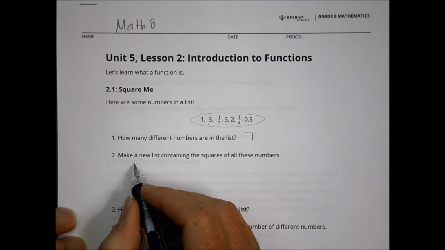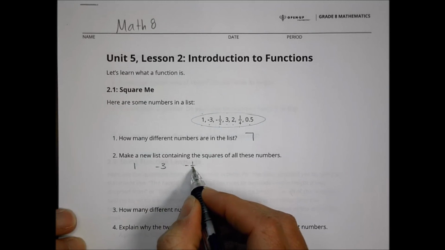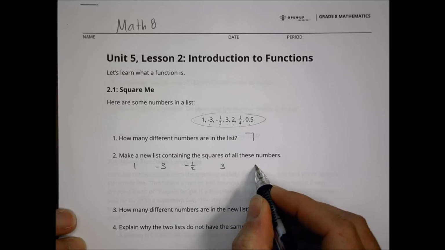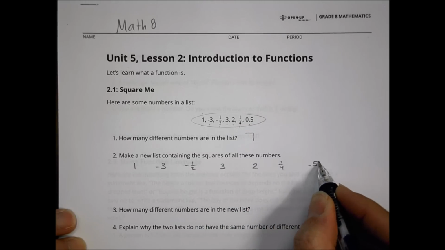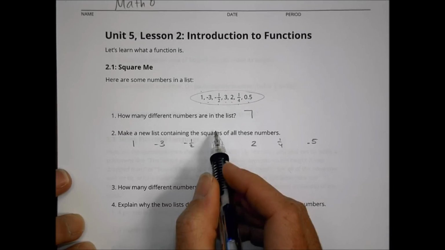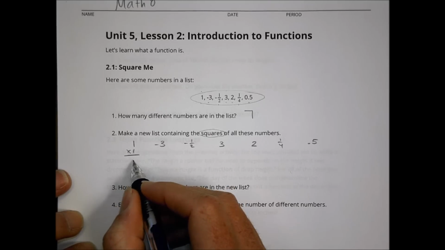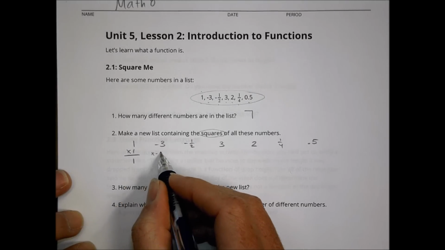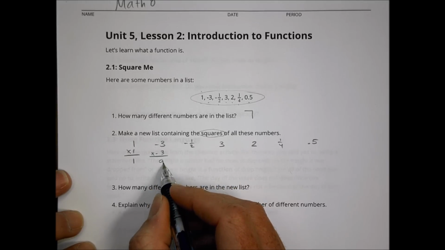So if we take the numbers, for example 1, and then -3, we have -1/2, we have 3, we have 2, we have 1/4, and we have 0.5, and we square them. To square means to multiply it by itself. So this becomes 1 times 1, which is simply 1. This is -3 times -3, which is 9.